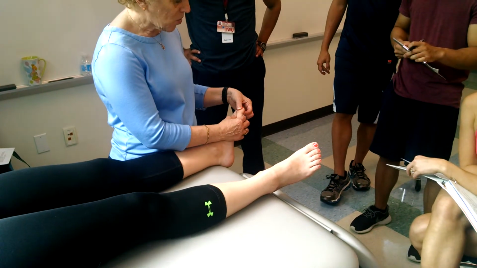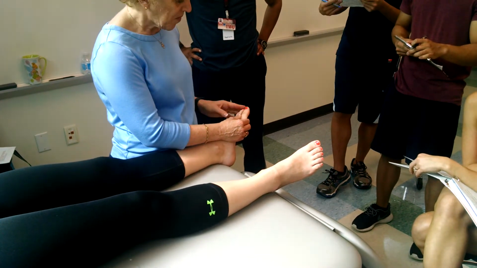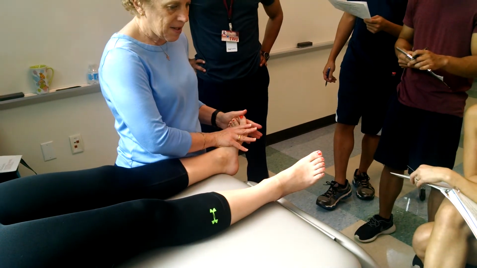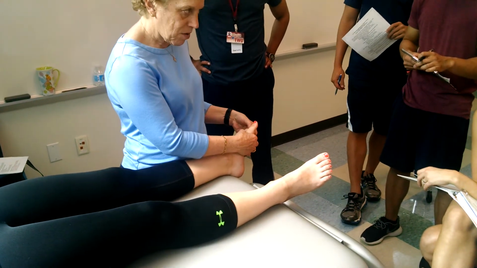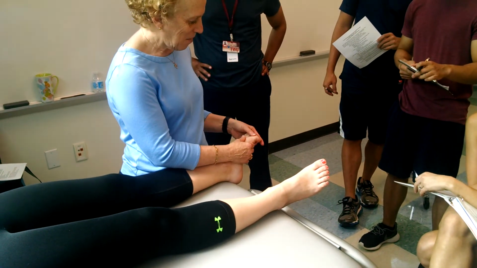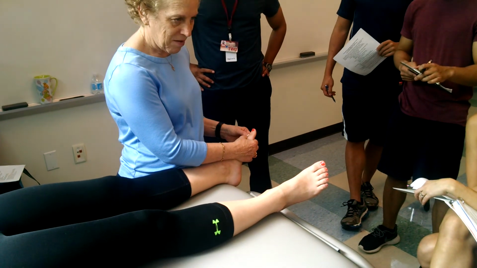Okay, and then the IP joint, flexion and extension. And then you could do a mass flexion and mass extension. And of course, you could do each little toe. Same thing. You want to hold the other toes out of the way when you're doing it.